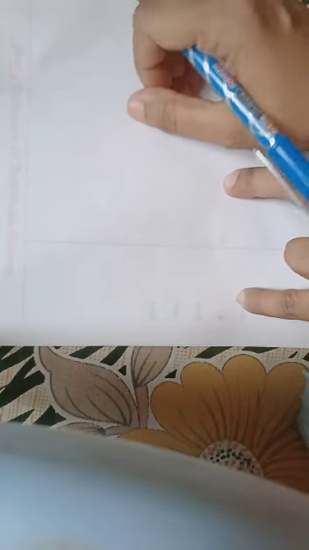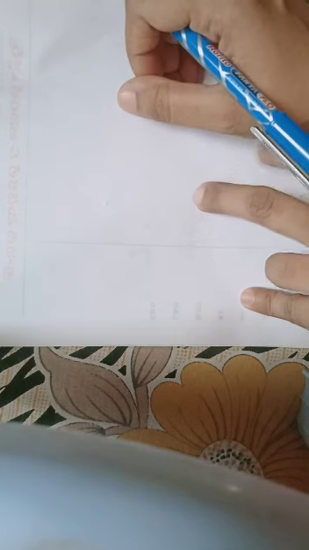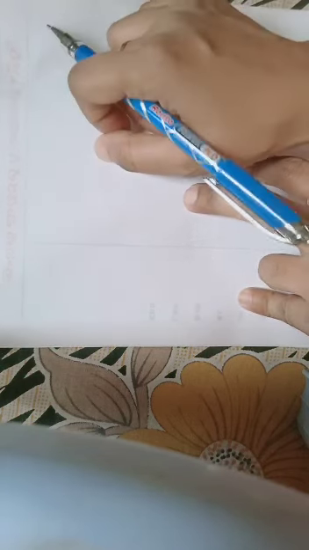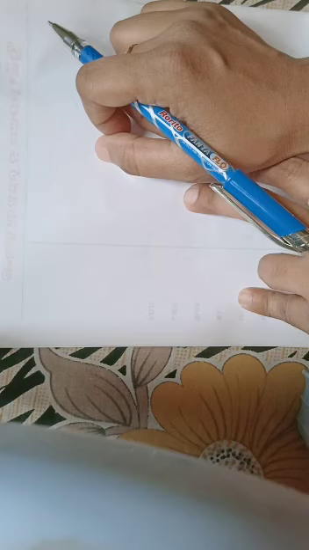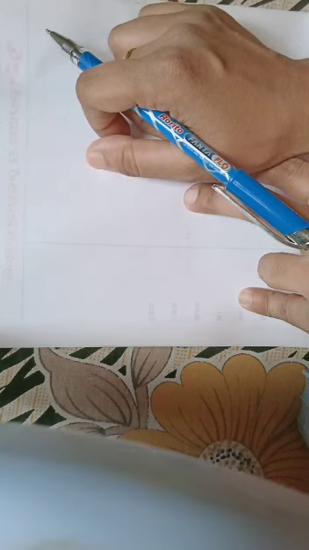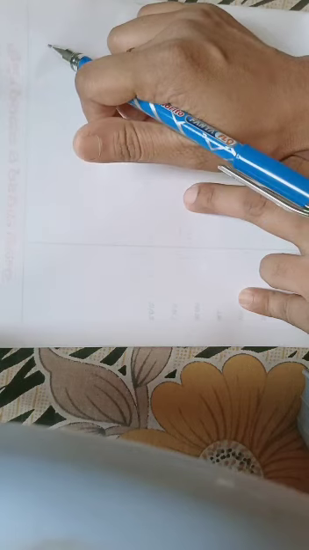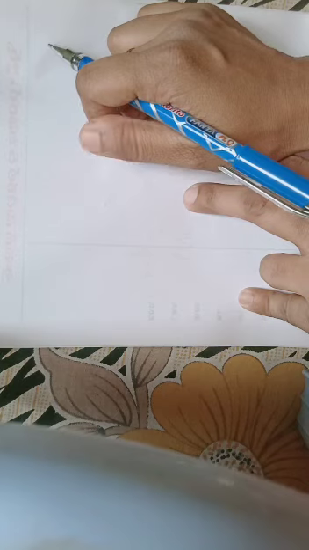Hello everyone. As you know, we have completed the heterocyclic compound called pyrazole. That is, we have completed the aromaticity, synthesis, as well as the chemical reactions of pyrazole. Medicinal uses also have been discussed, and you can see the videos as well as the PPTs.